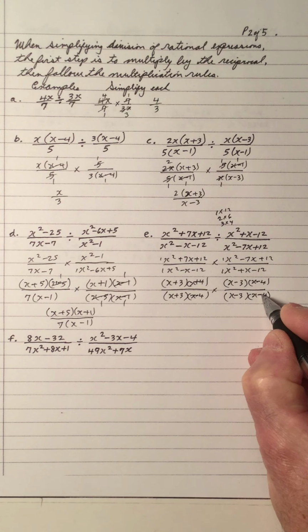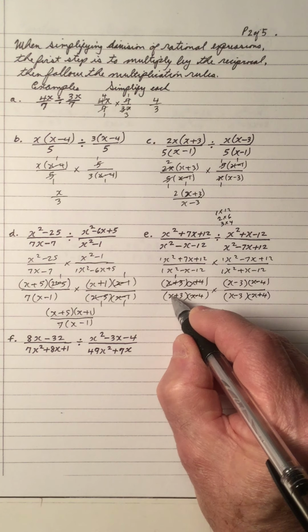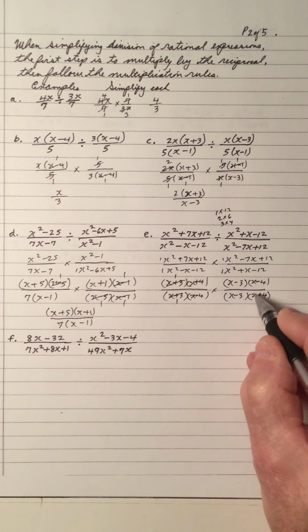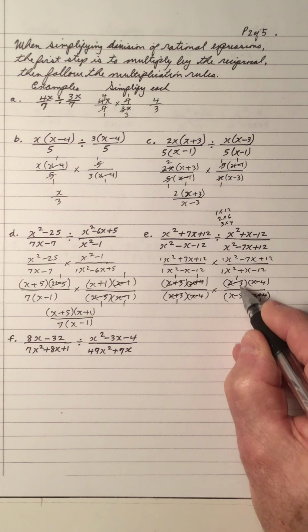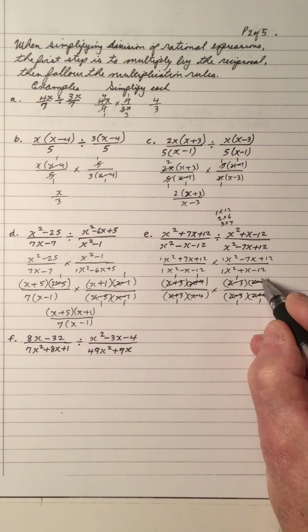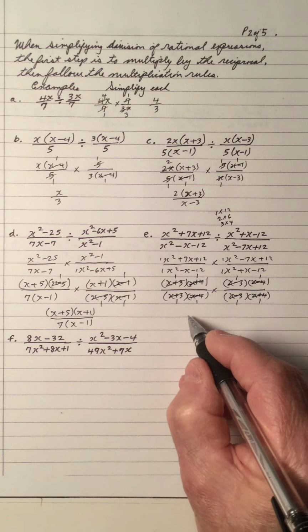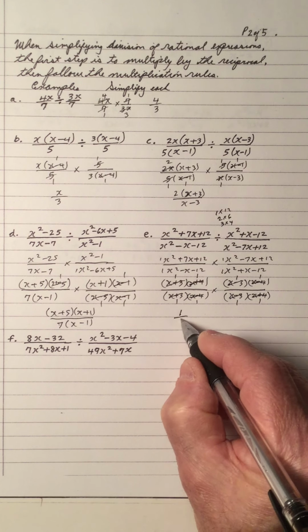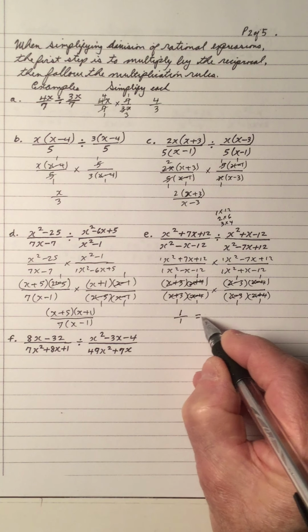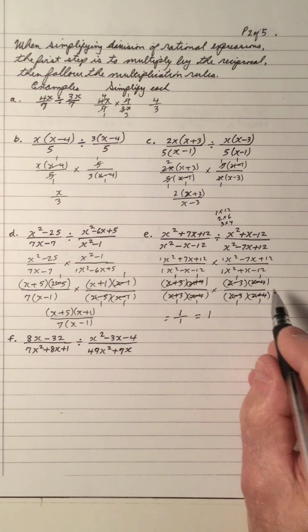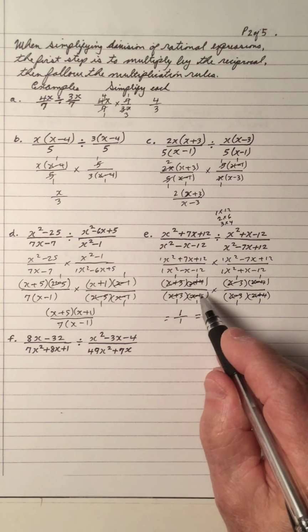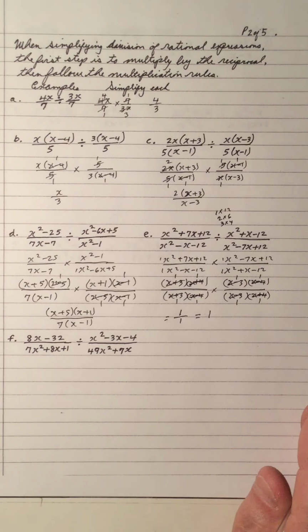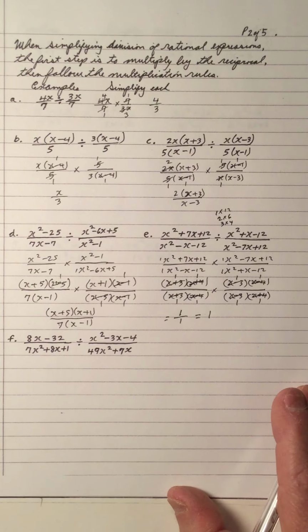Cancel. X plus 3 cancels top and bottom. X plus 4 over here, so we cancel there and there. X minus 3, yes. X minus 4, yes. And we have a 1 on the top, a 1 on the bottom, and that becomes 1 for my answer. Again, notice we cancel top to bottom anywhere if we're multiplying. We can only cancel when we're multiplying.